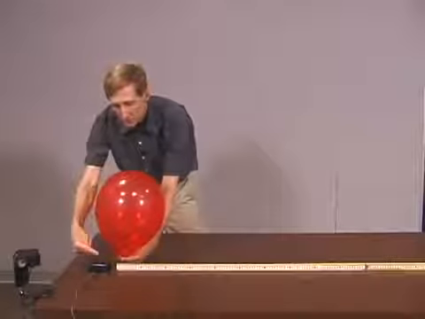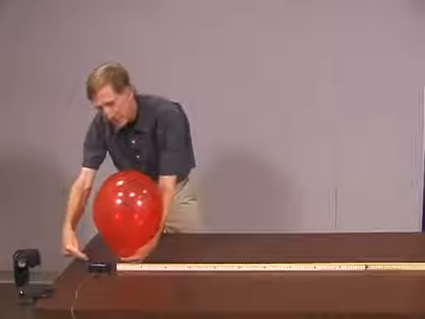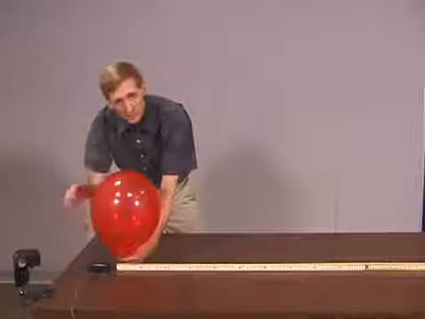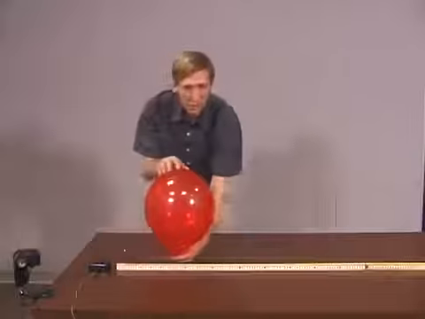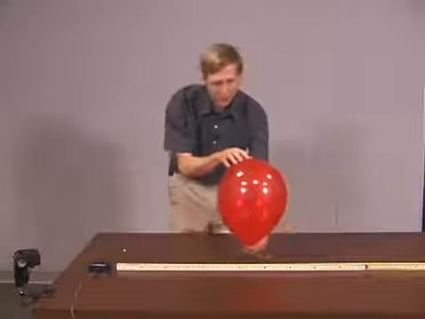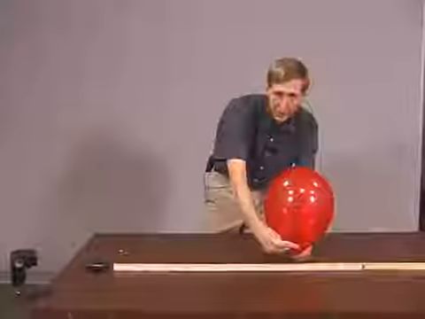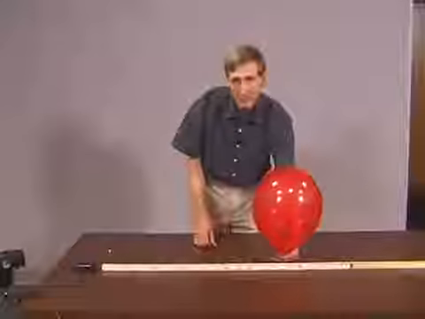It won't take very long for the sound to travel from the point where I prick the balloon to the sound trigger. In that amount of time, the balloon won't rip very far. It will still be pretty much an intact balloon. But then I'm going to move the balloon further and further down the meter stick. And the further I move it while keeping the sound trigger in the same place, the longer it will take sound to travel from the balloon to the trigger, and so more time will elapse.